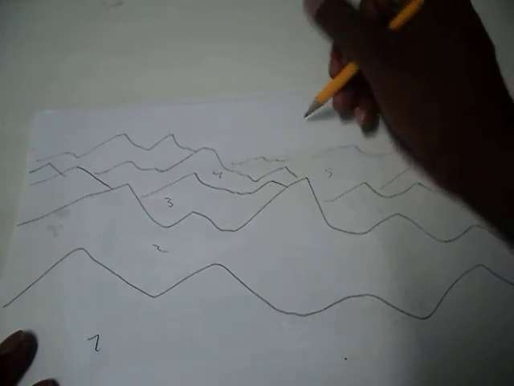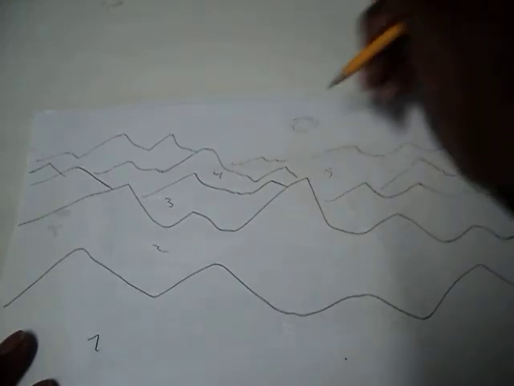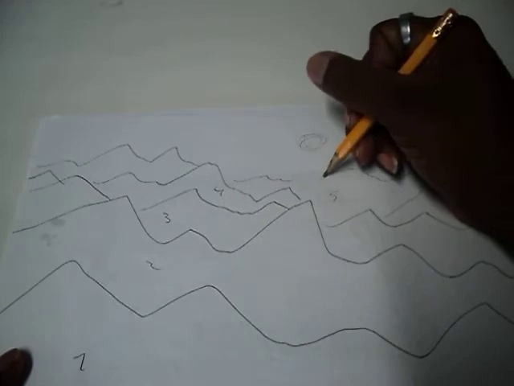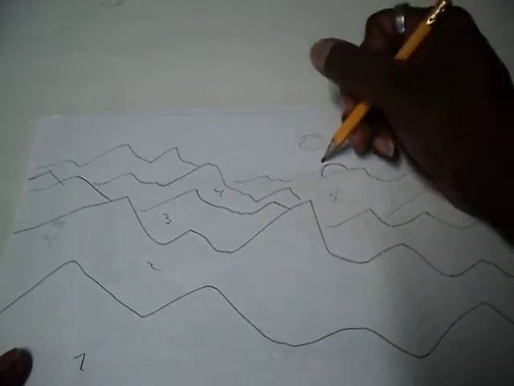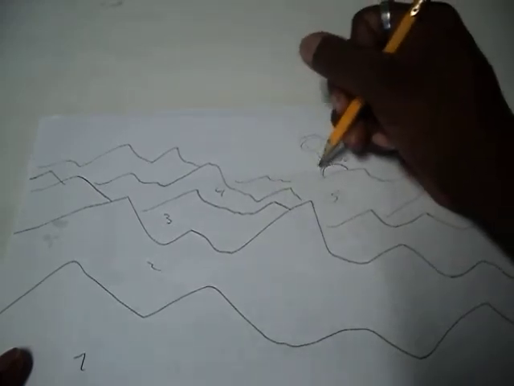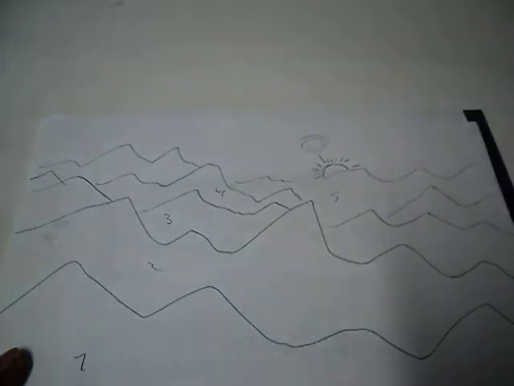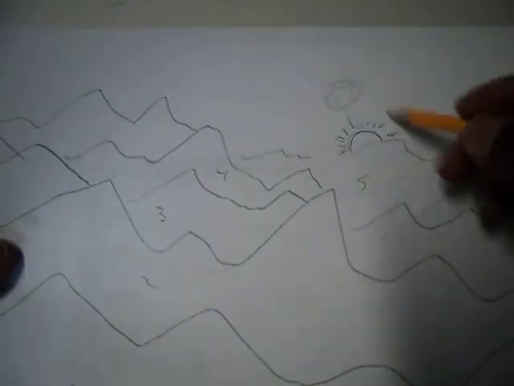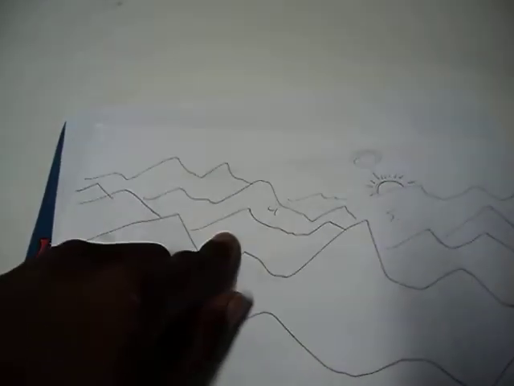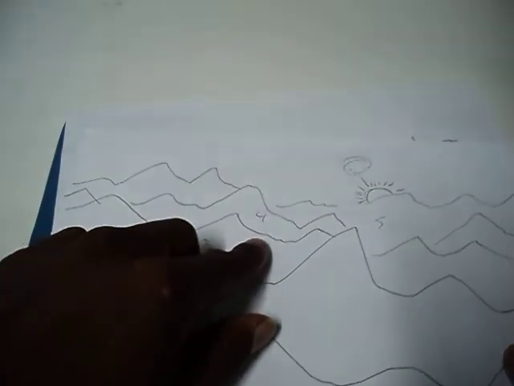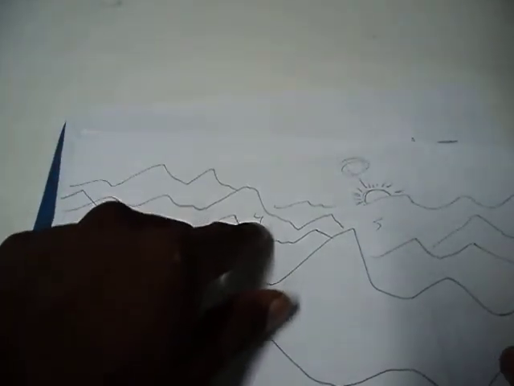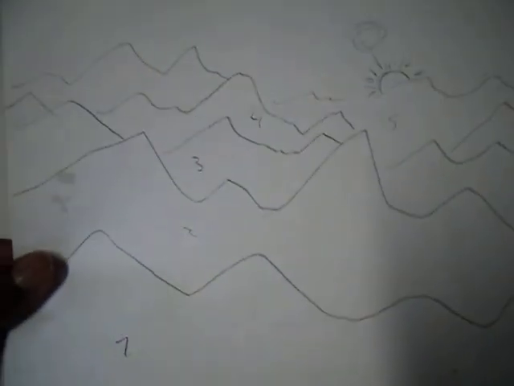And like I said, you can either put your sun up there, or you can do like a half sun, like your sun is setting. Y'all can see that right there. You can put the sun right there, and just shade it. Okay, number 1 is black, number 2 is dark gray, number 3 is gray, 4 light gray, 5 is lighter than 4. You know, work your way to white. It's just a value scale.